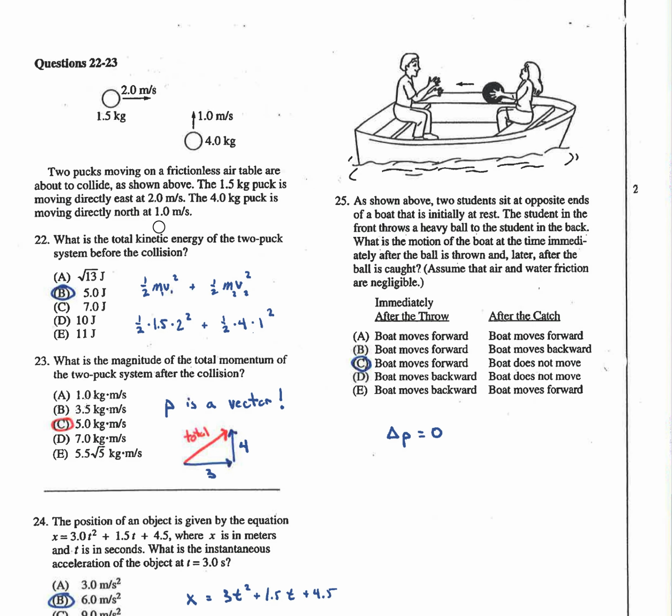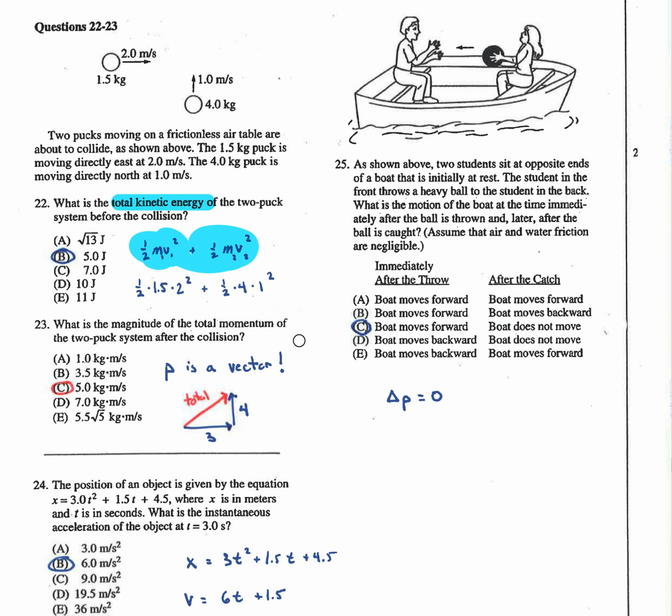All right, total kinetic energy. This is basically a question of, hey, energy is a scalar. So the total energy of this system before is take that energy and add it to that energy and then get the total. Momentum is a vector. This is the momentum vertically, and this is the momentum horizontally before, which also is the momentum afterwards.